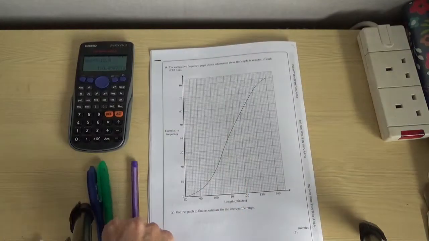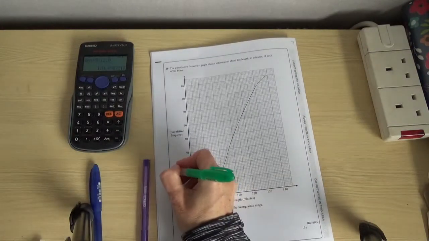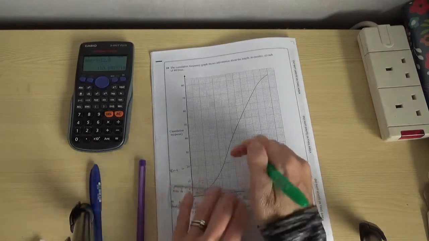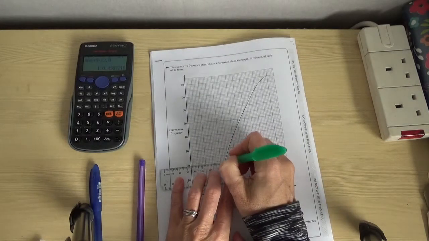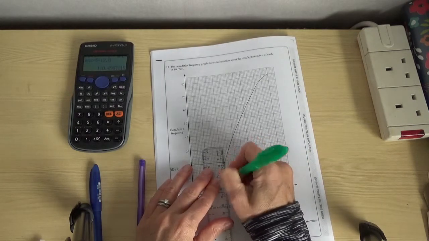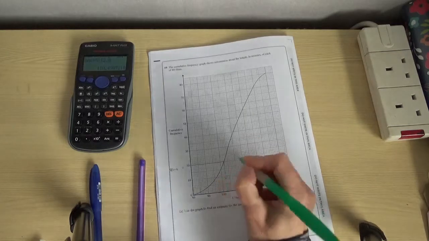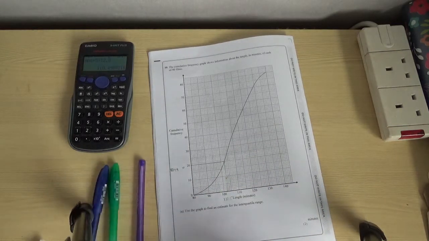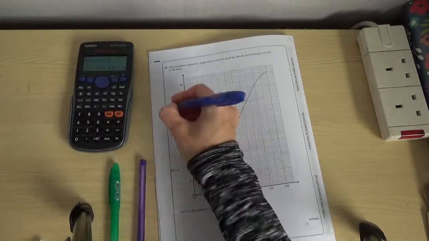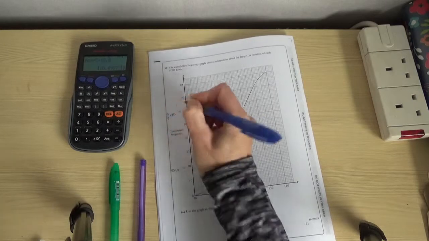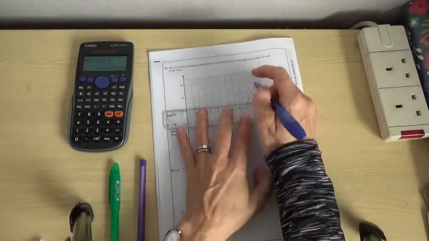80 films, so to find the quarter, 80 divided by 4 is 20. Which is at 102.5. And 3/4 of 80 is 60. So this is the upper quartile.